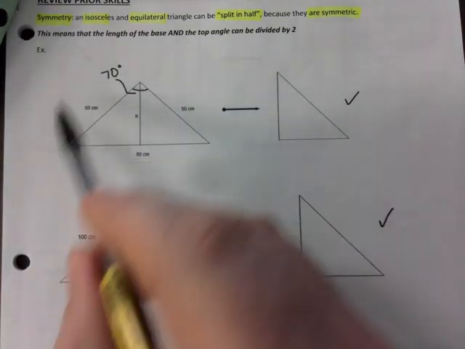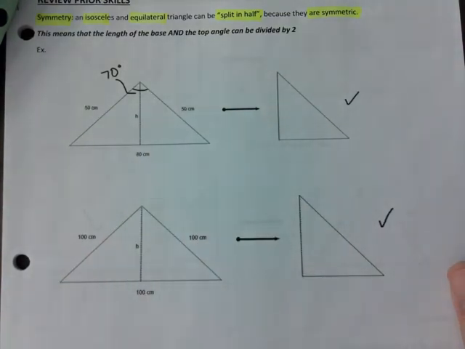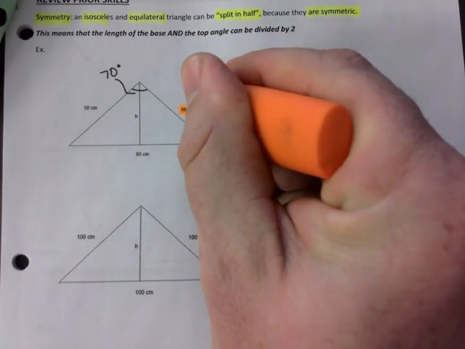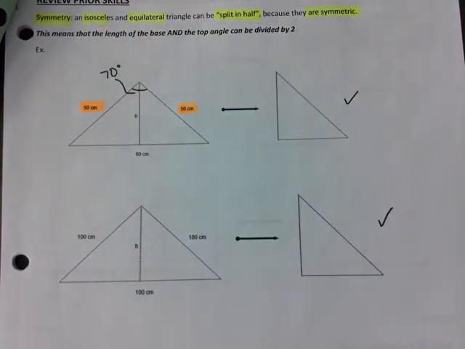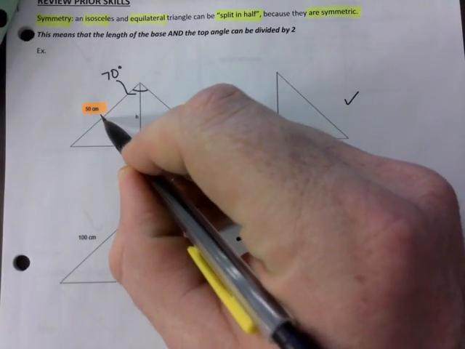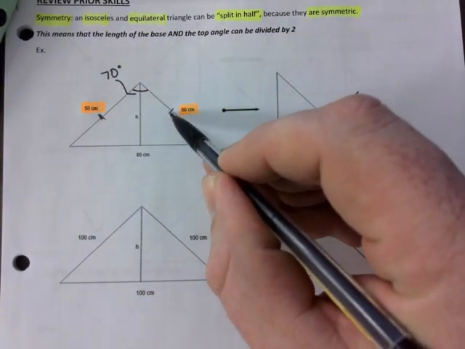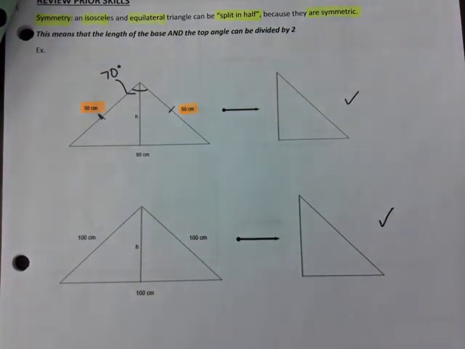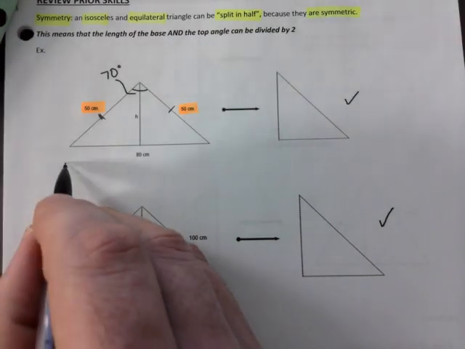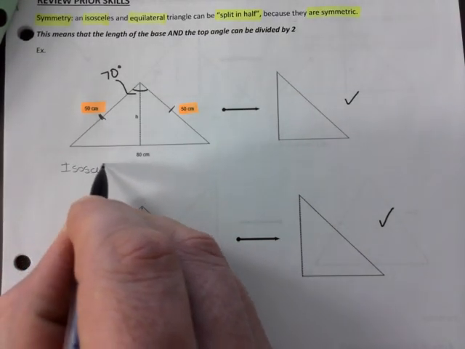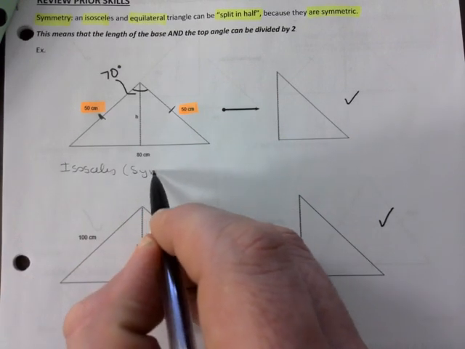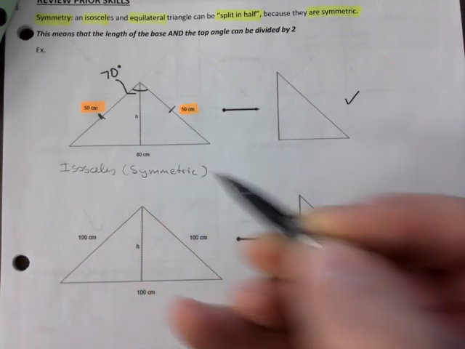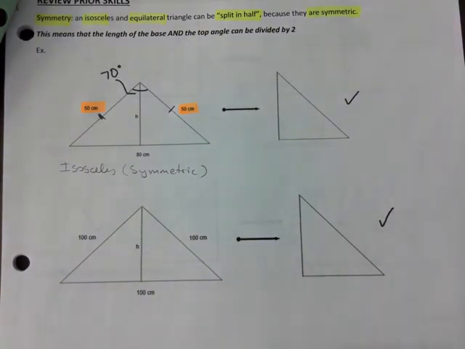So you've got this triangle going on here, and I need you to emphasize the sides. If you notice that two sides in this case are exactly the same, we can also use markings for that. We can say, hey, this side has the same measurement as this side. Okay, what kind of triangle is that, by the way, if two sides are the same? Isosceles, yes. And isosceles is symmetric. Okay, we can cut it in half.